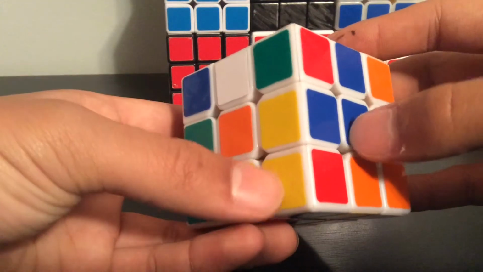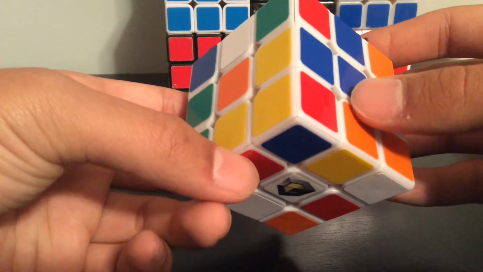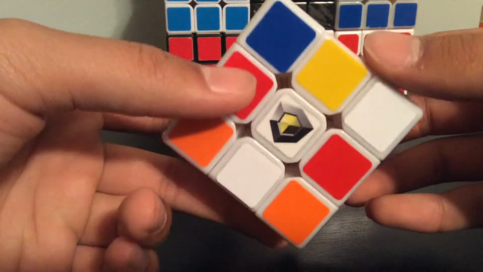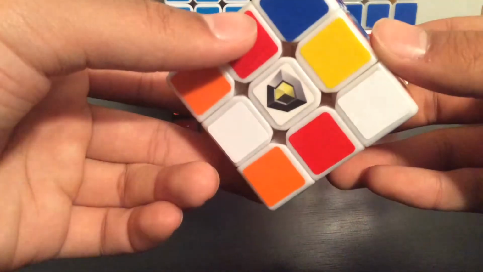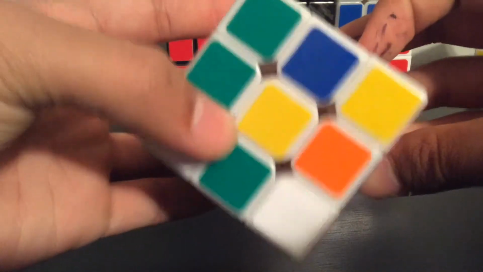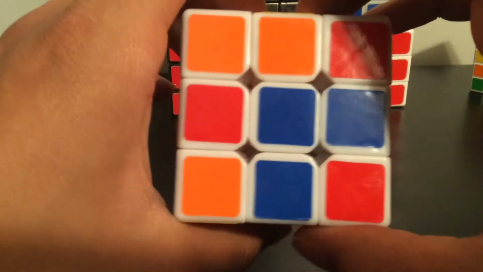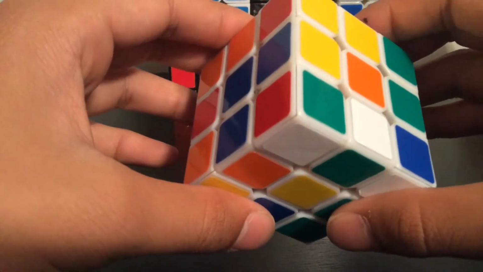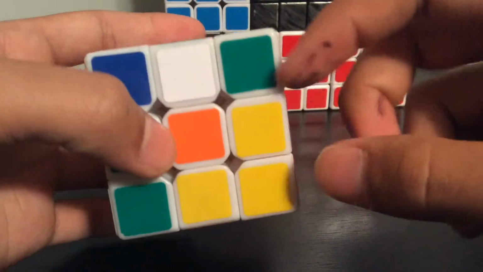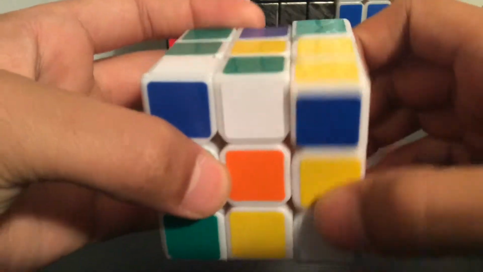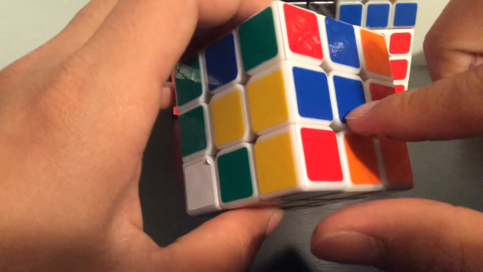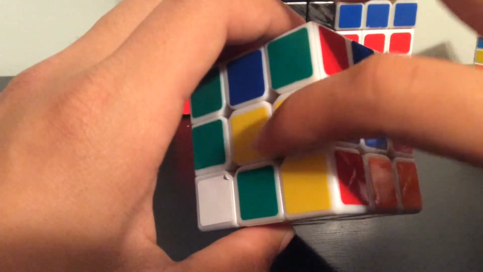It's blue and yellow. Now, the centers never move relative to each other. White is always opposite yellow. Orange is always opposite red. Blue is always opposite green. And blue, orange, and yellow spell B-O-Y. So we know where this needs to go. It needs to go up, so that the edge piece is now matched with both the blue and the yellow sides.